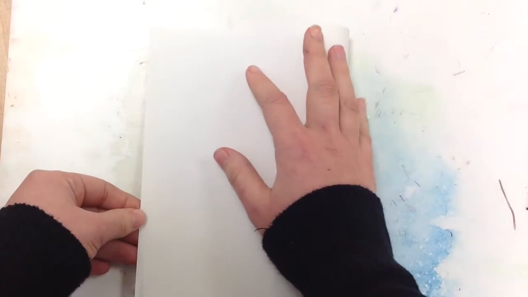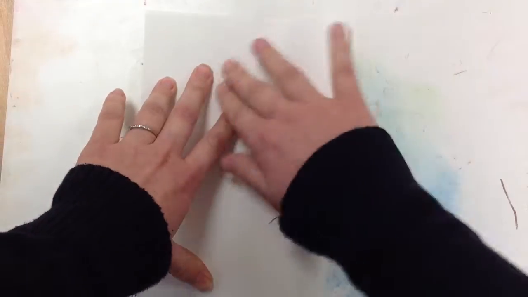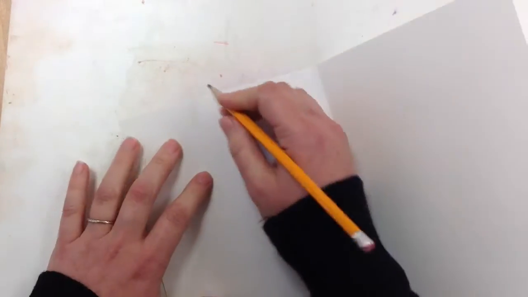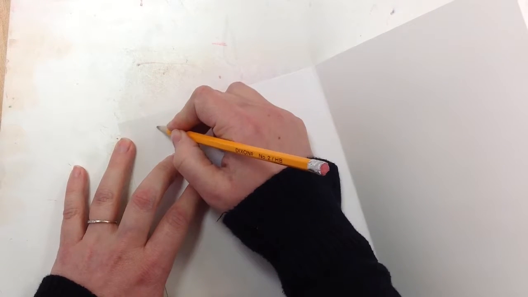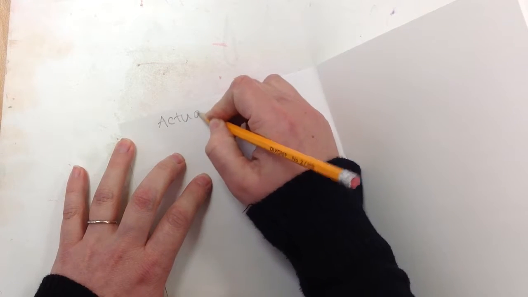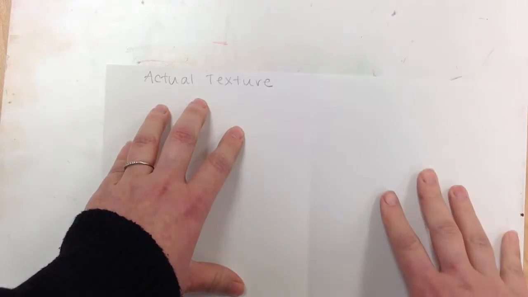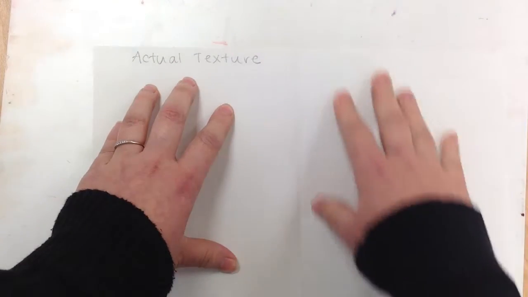Now that you've explored some texture, you're going to create some actual texture. You're going to get a big piece of white paper, and I want you to fold it in half. And on one side, I want you to write the word actual. Actual texture. Okay? And we are going to be using this side to create actual texture. On this side, you're going to learn about another type of texture and fill it in there, but we won't be doing that in this video.